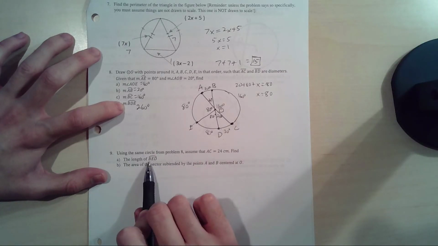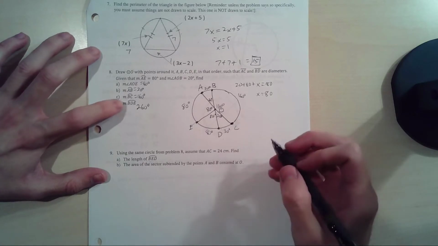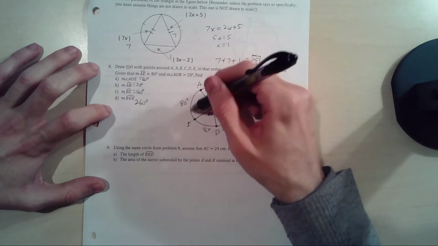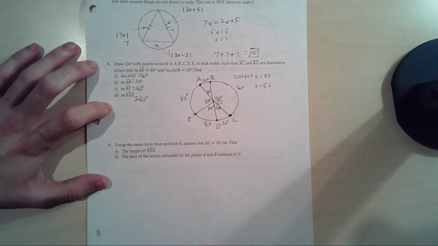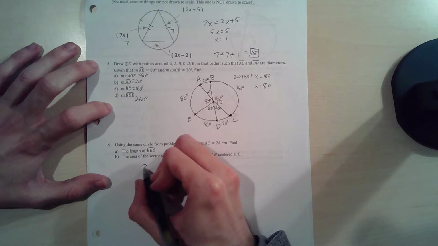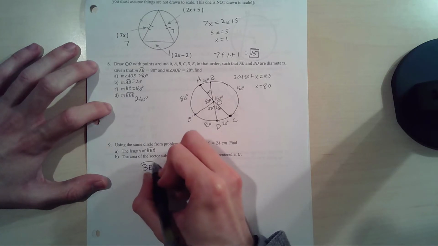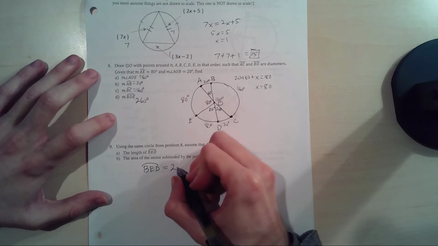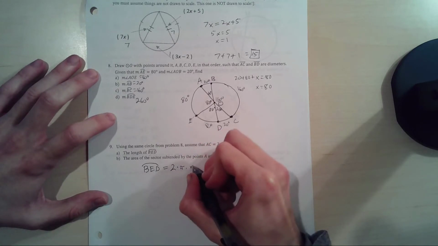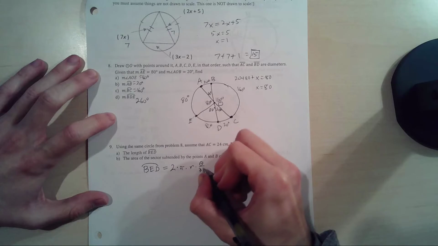Note there's no M in front. When there's no M in front, what that's trying to say is the actual physical length of BED. It's this length out here. The length of any arc from that front page is going to be equal to 2 multiplied by pi multiplied by the radius multiplied by theta over 360.